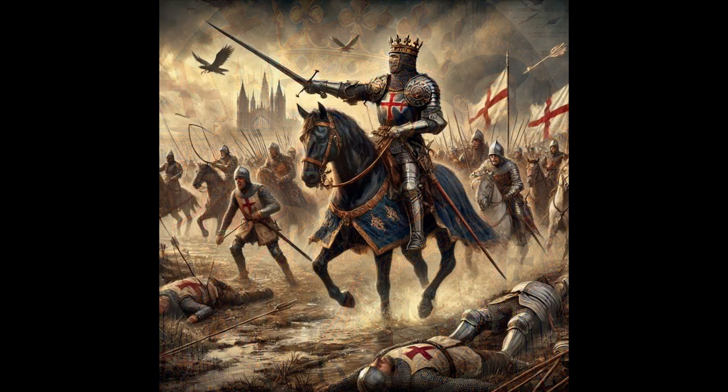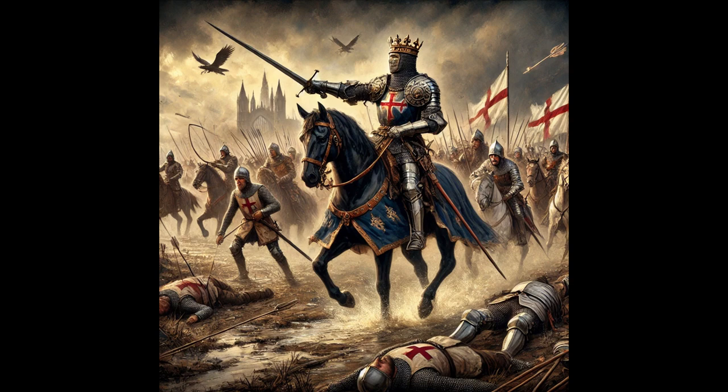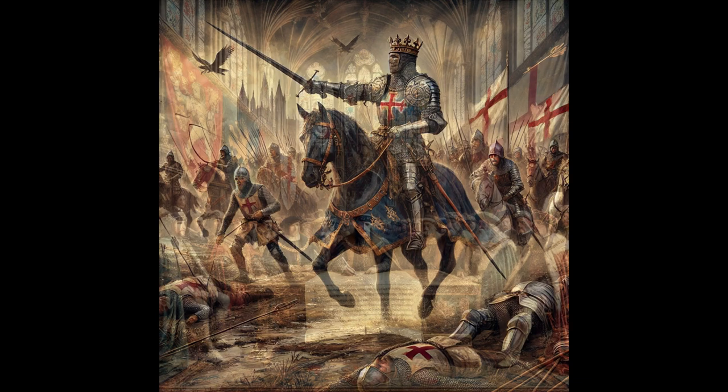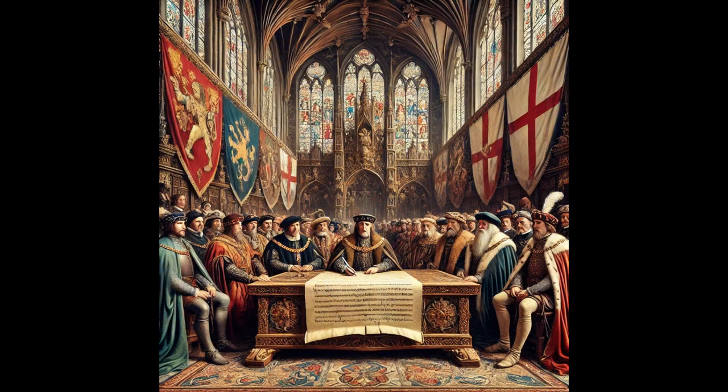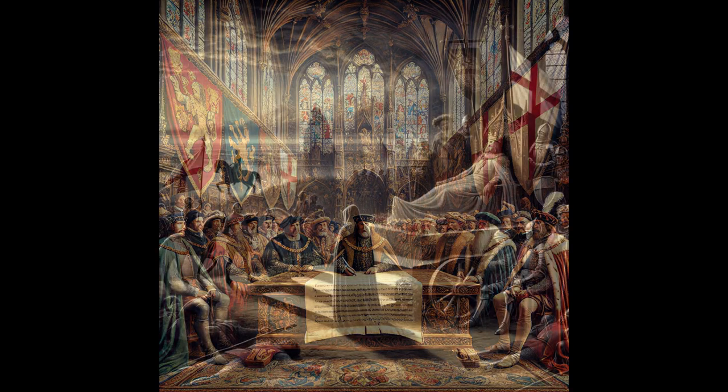Henry's victory at the Battle of Agincourt in 1415 and his subsequent conquests had placed England in a dominant position, and the Treaty of Troyes, 1420, established him as heir and regent of France. This had raised expectations that England would soon achieve a lasting victory in the 100 Years' War, making his death a dramatic and destabilizing event.